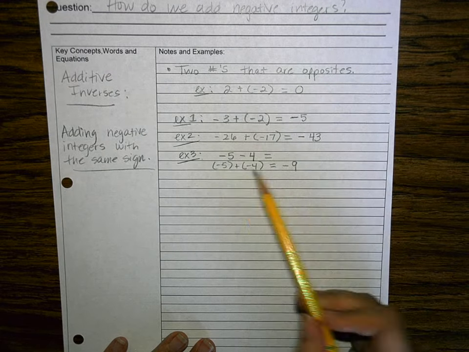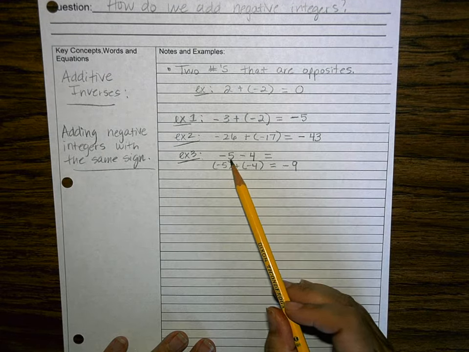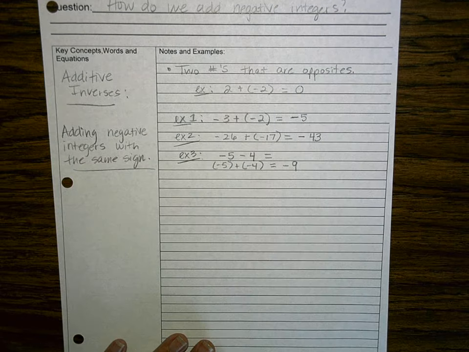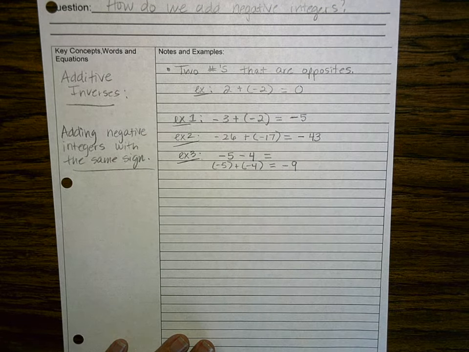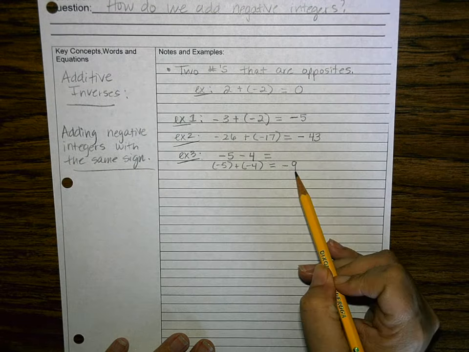Some people like to do this on a number line. They figure, okay, I'm going to start at negative 5 and I'm going to go back 4 more, backwards. So they would get negative 9.